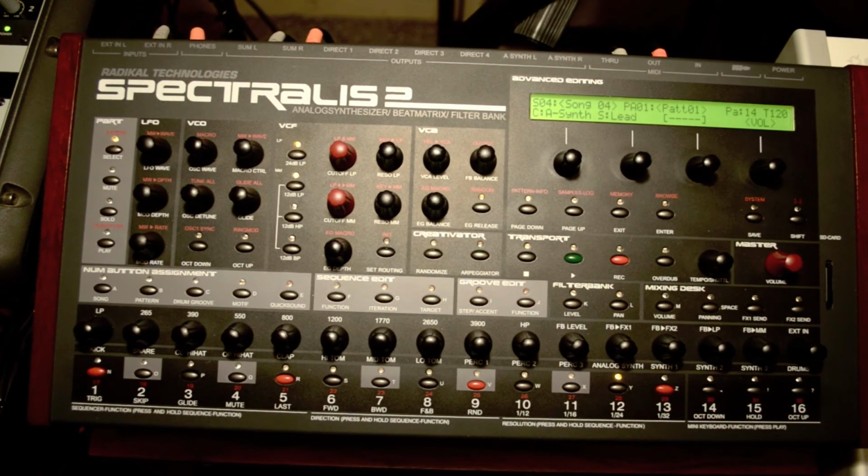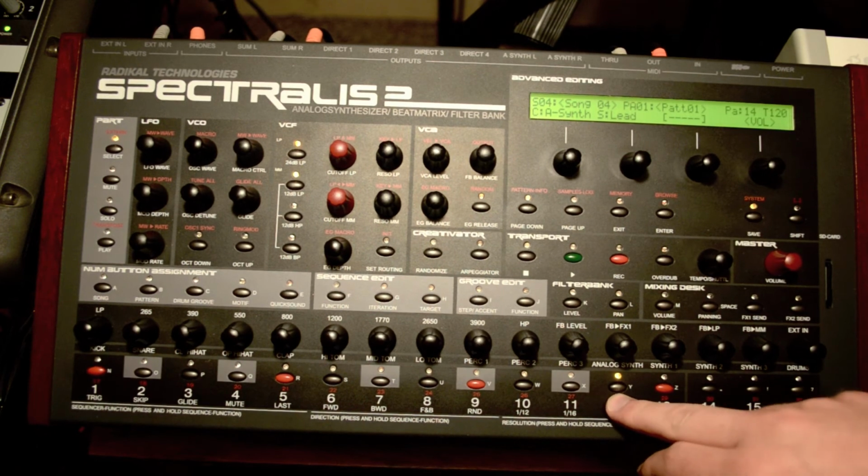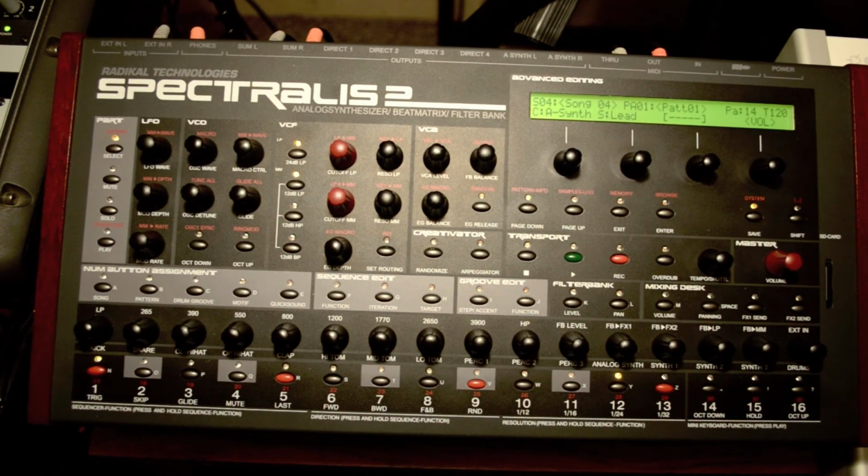So that's pretty much how to route an external sound through these filters. Definitely make sure that you're on the analog synth part if you want it to be triggered by the envelope generators.